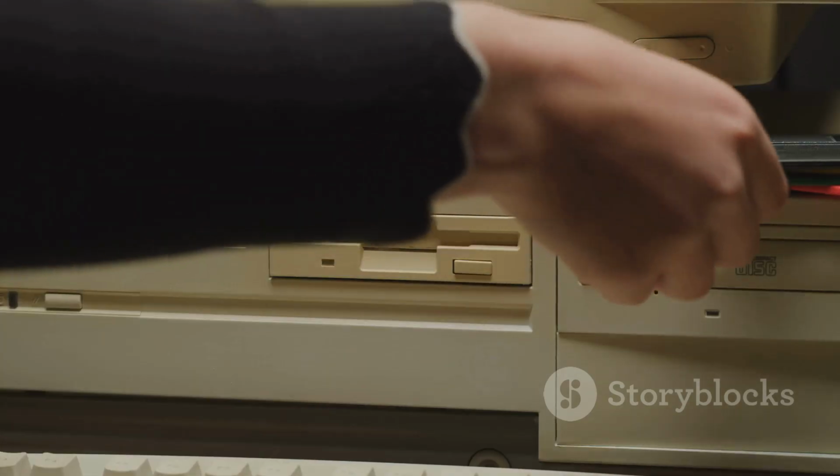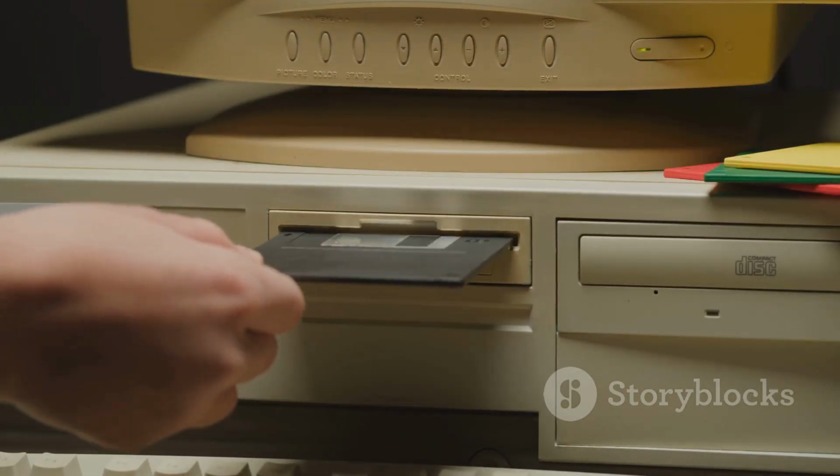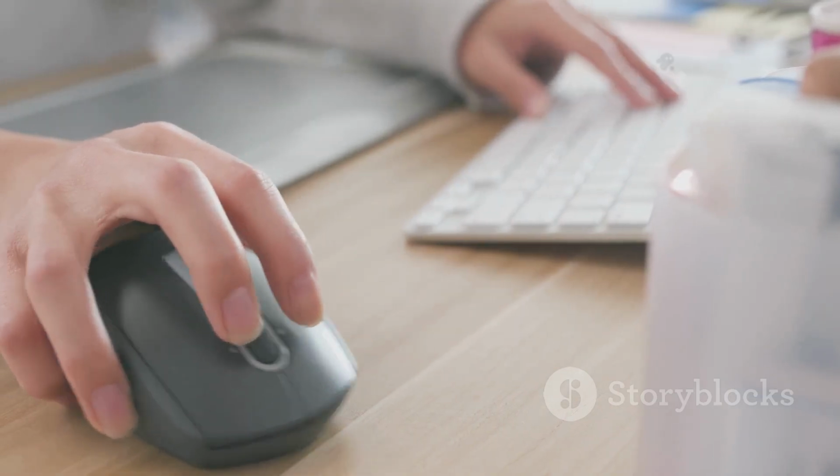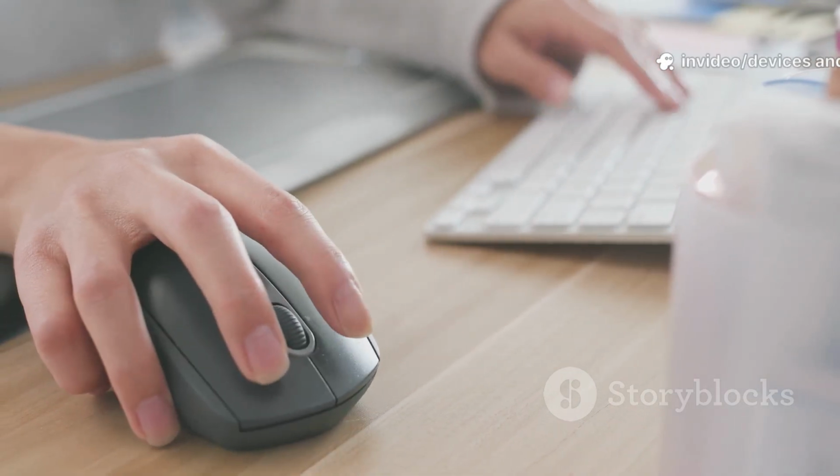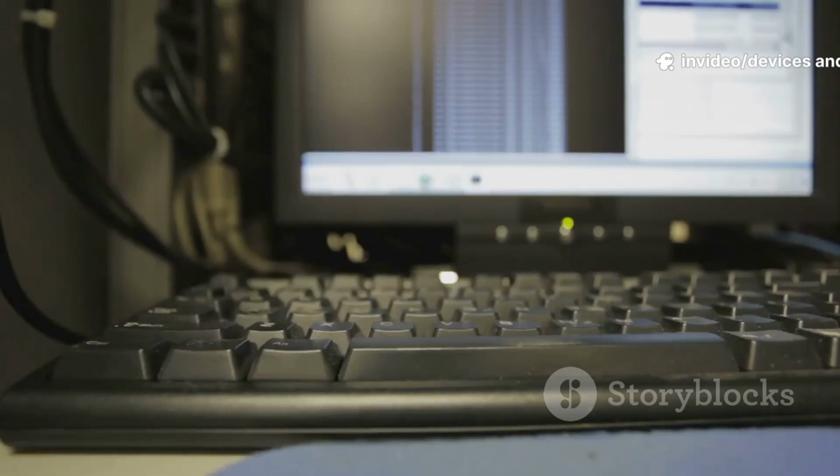Devices are also classified as character or block devices. Character devices transfer data one byte at a time, like keyboards and mice. They use a stream-based interface for unstructured data.